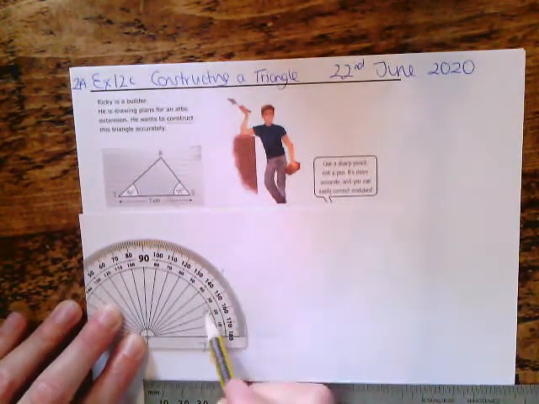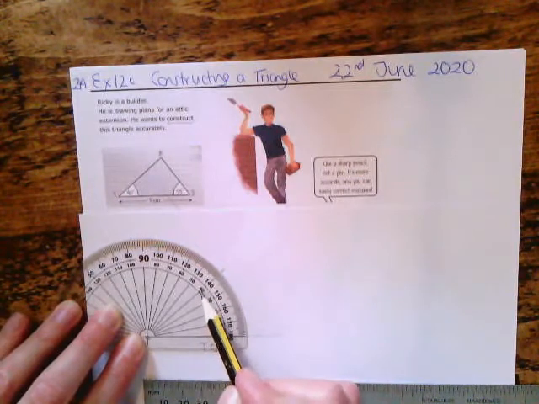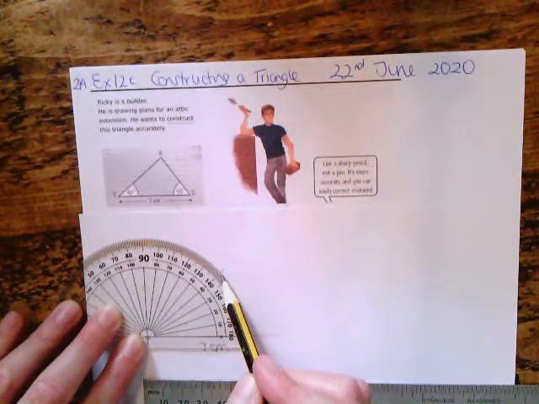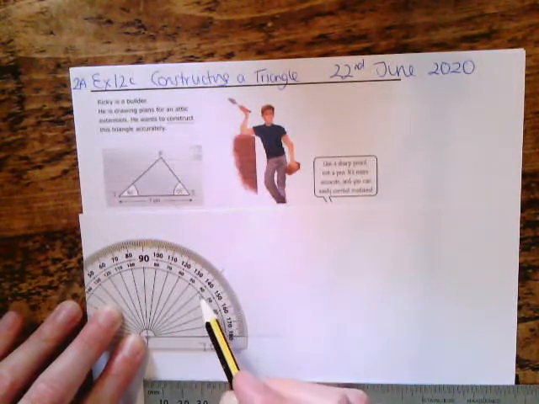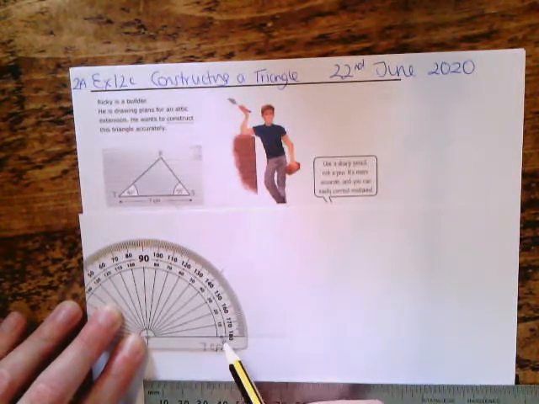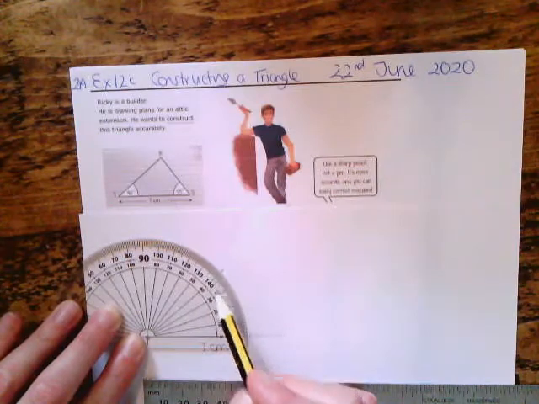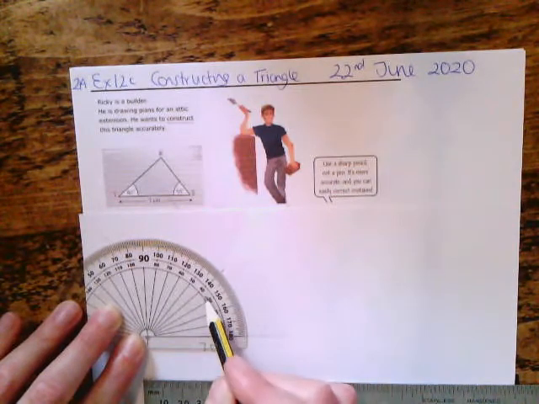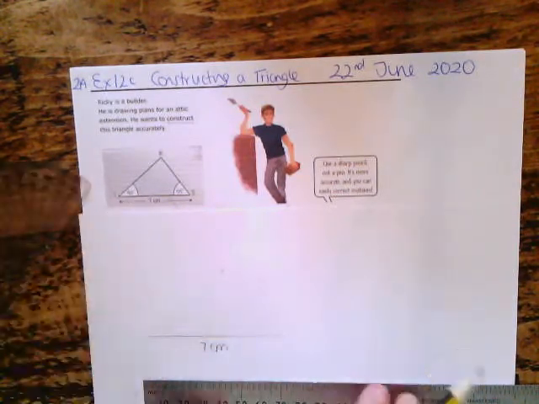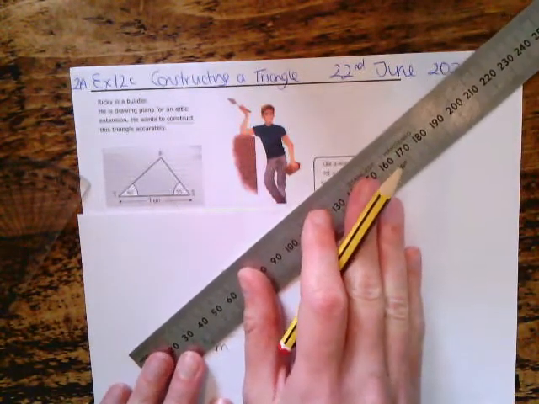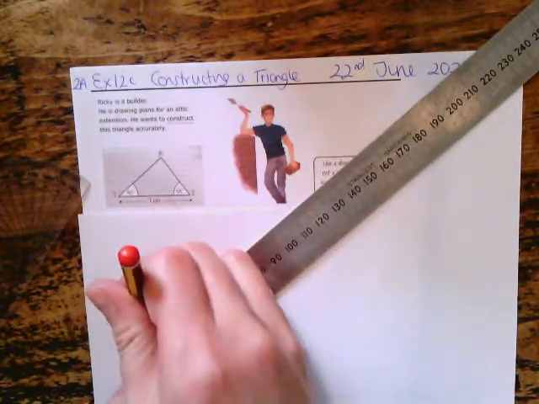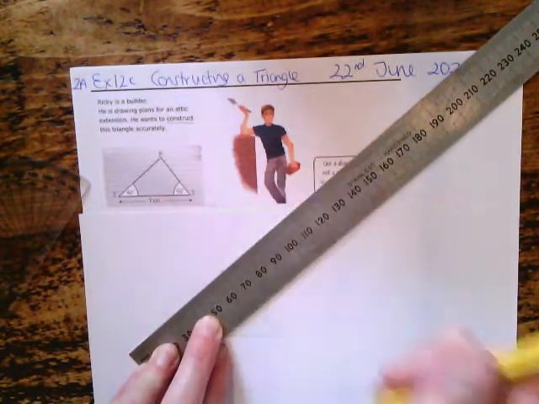Now I can see this 40 degrees is also labelled 140, but I know this angle here, it's not bigger than a right angle, so it's got to be 40 degrees, it can't be 140. So I'll follow it round from the 0. Now, I'm going to just draw from the end of my 7 centimetre line, a really long line right through that dash. Okay.